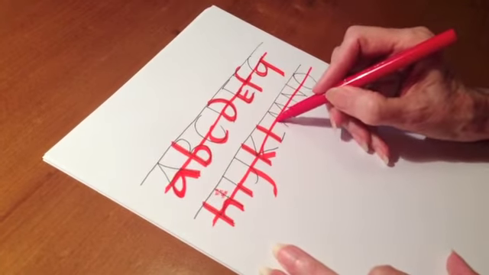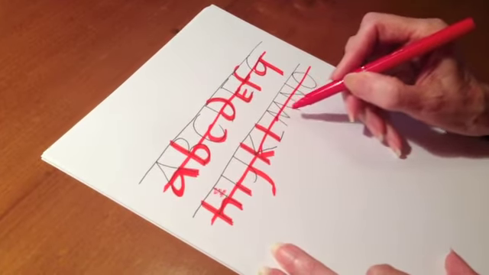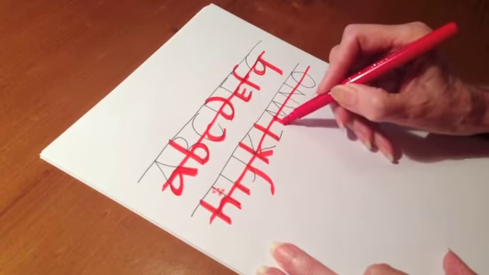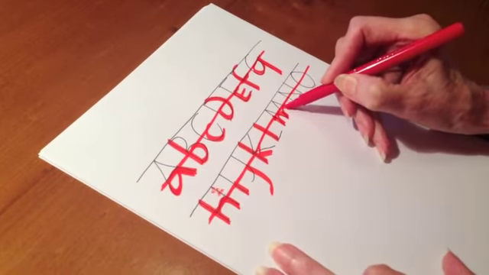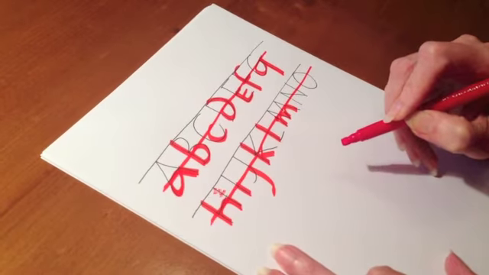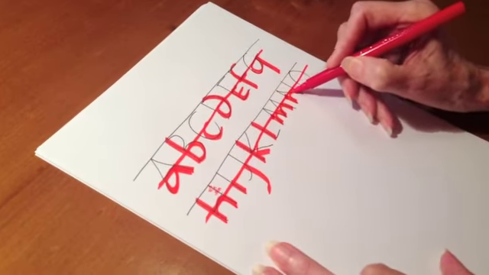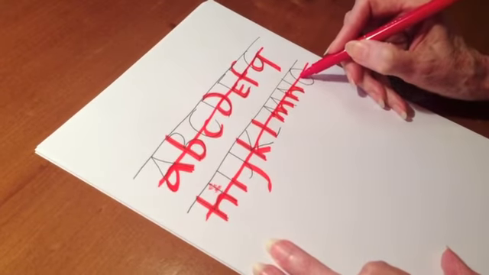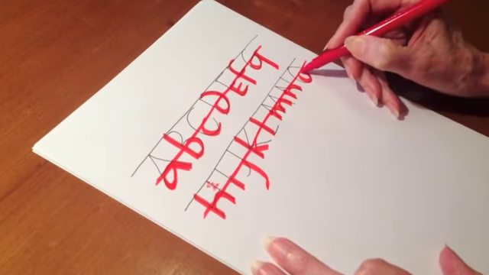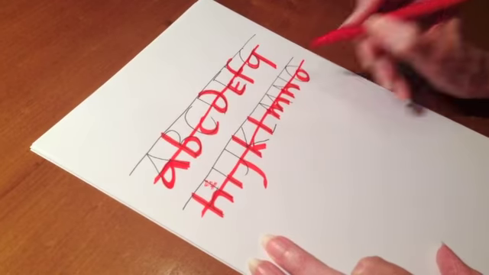The M must start on the hanging line, can't start any lower, so now we slide up round the arches and keep it under the line. The N starting on the hanging line and slide under that arch, and the O, of course, starting and finishing under the line but at the top. And stop.